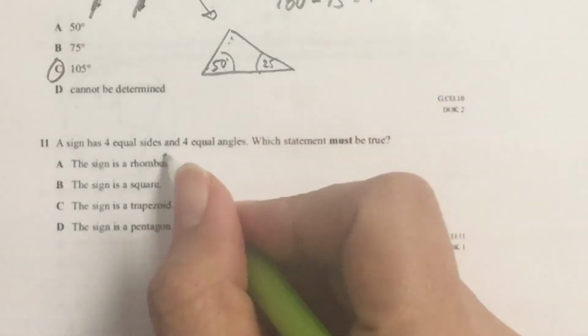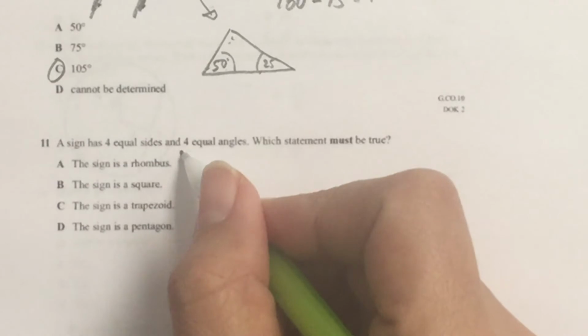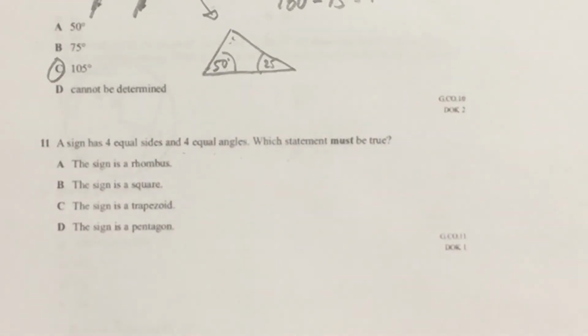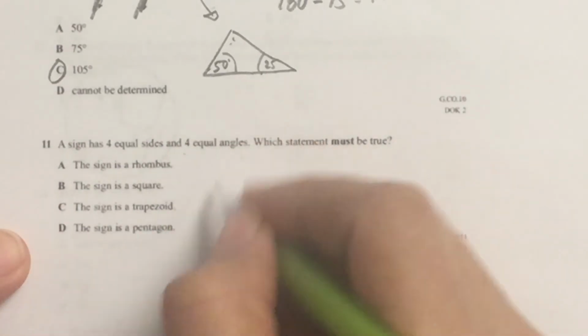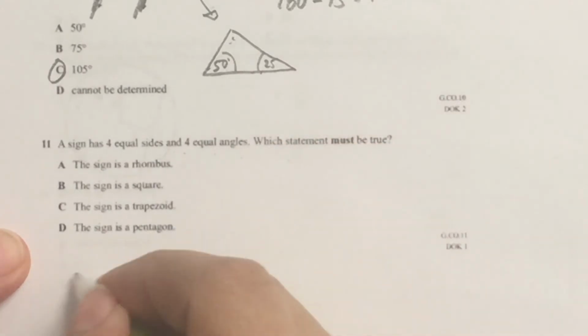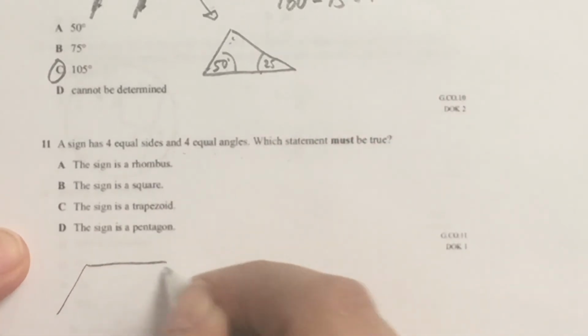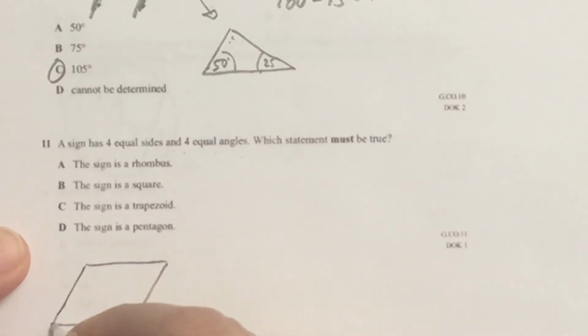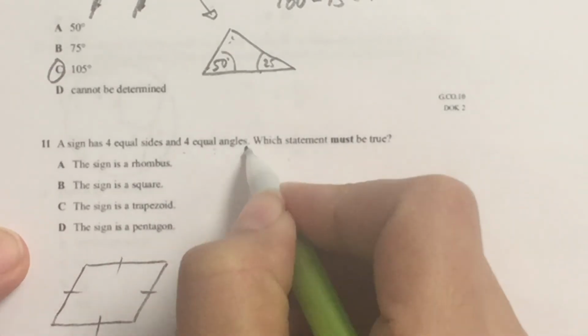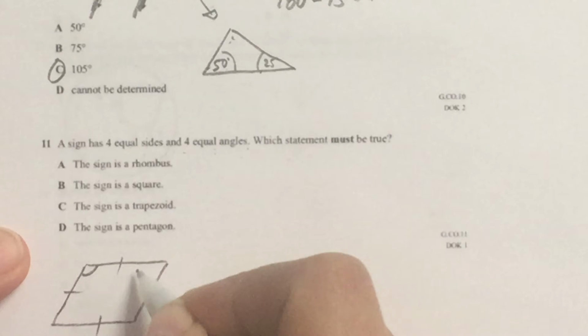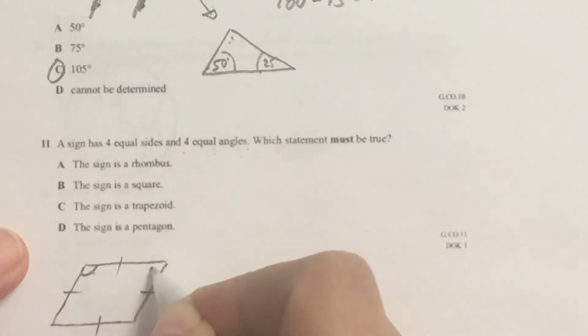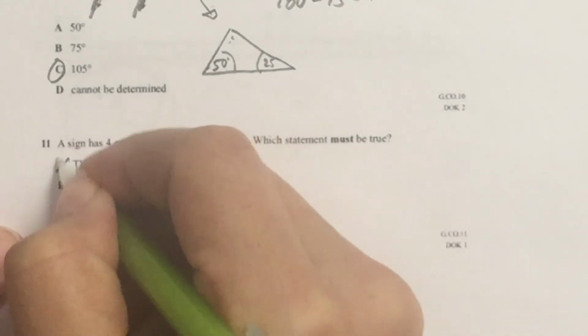All right. A shape has four equal sides and 4 equal angles. What statement must be true? The shape is a rhombus. Okay, so you know what? The fastest thing to do is just draw it. So a rhombus is a slanted square. So let's do that. All right, so 4 equal sides. Yes, a rhombus has 4 equal sides. 4 equal angles? No, because this is not congruent to this. This is obtuse, and this is acute. So it's not that one.